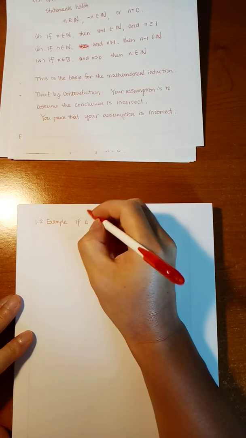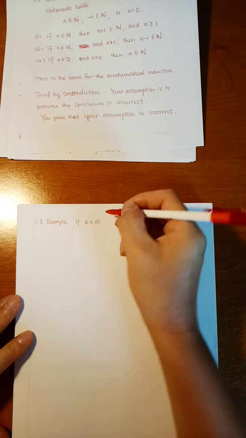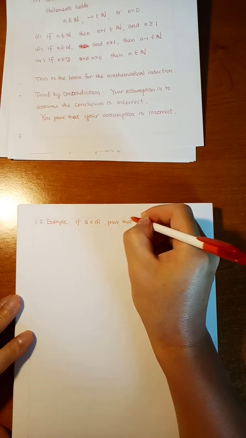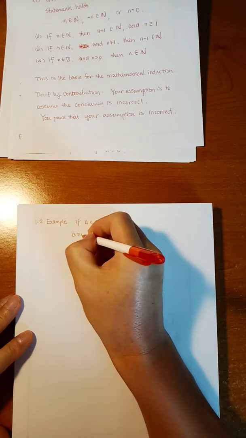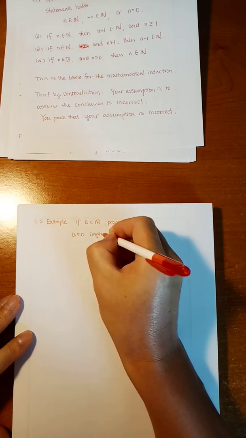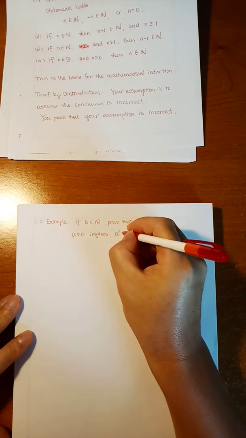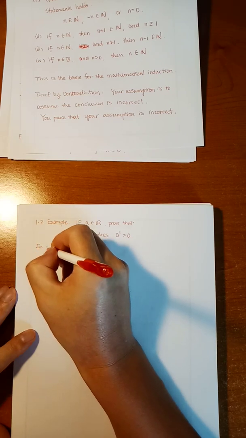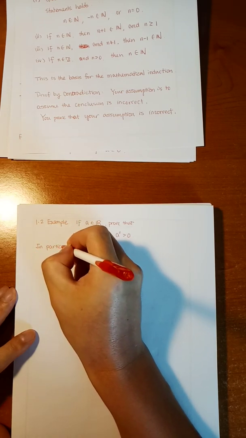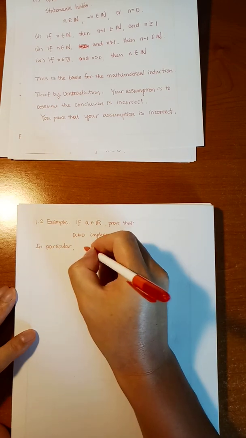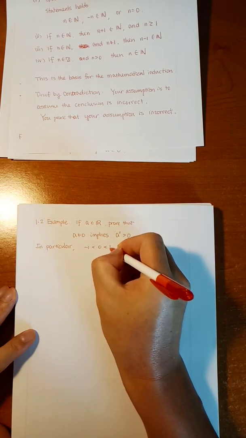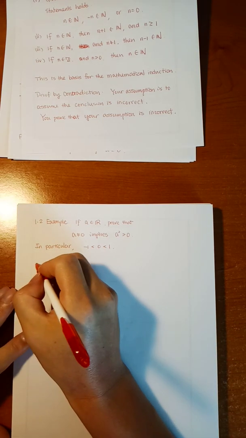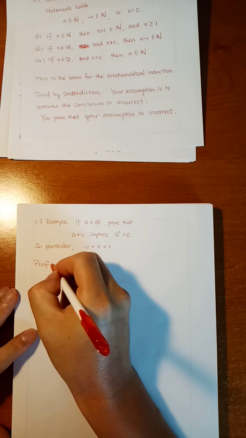First, if A is in R, prove that A is not equal to 0 implies A squared is strictly greater than 0. And in particular, -1 is less than 0 is less than +1. Okay? Alright, let's see the proof.